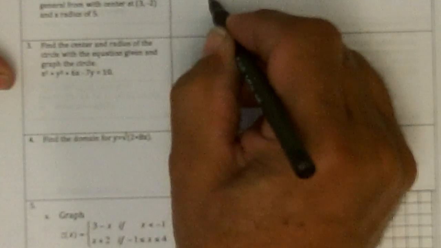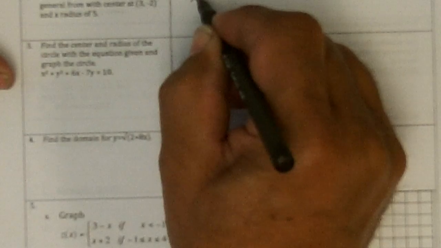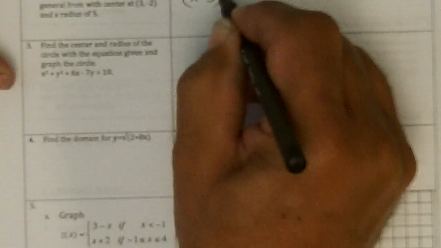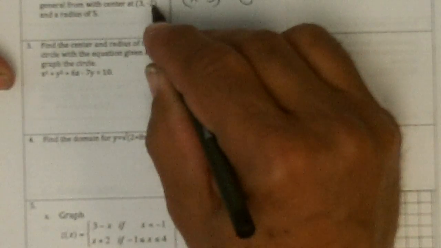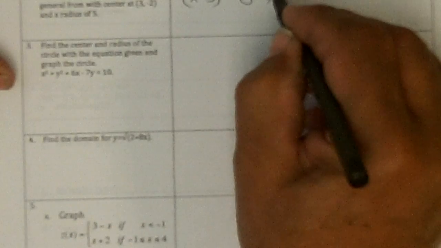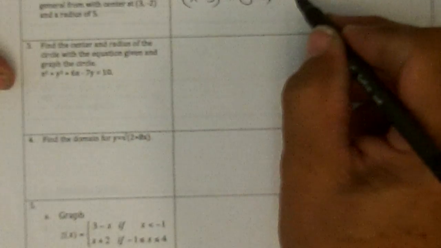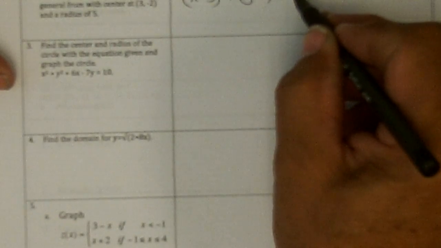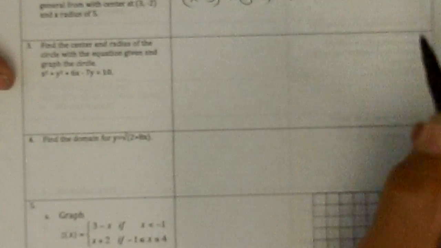That's number 1. Number 2, write the equation of a circle in the general form with a center there, so that would be x minus 3 squared because it's moved plus 3. It'd be y plus 2 because it's moved minus 2. And that equals the radius squared, which would be 5 squared, or 25.